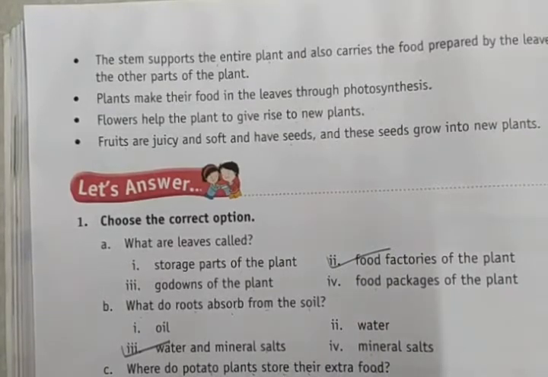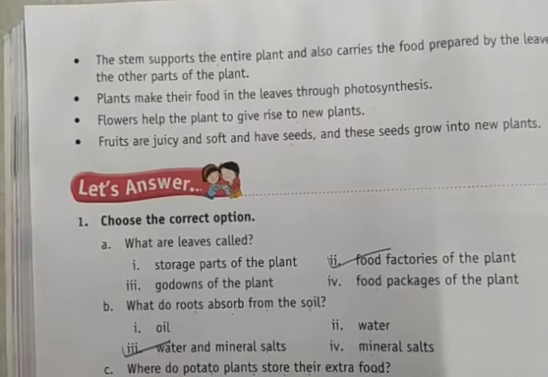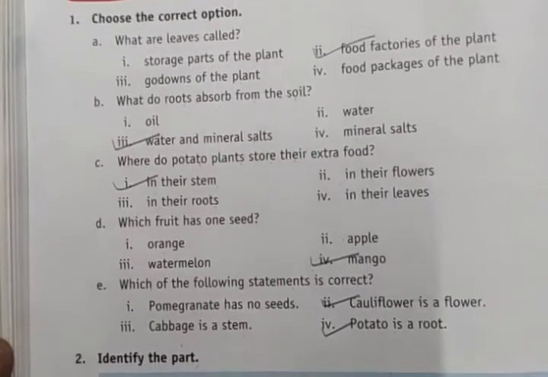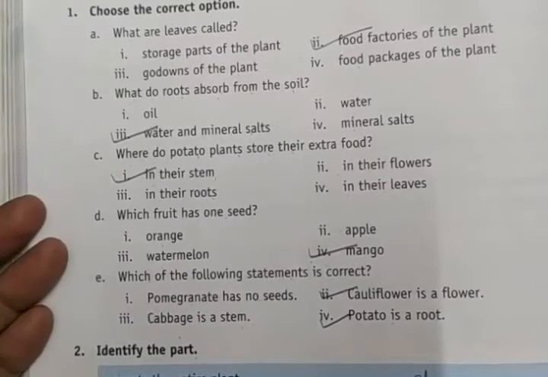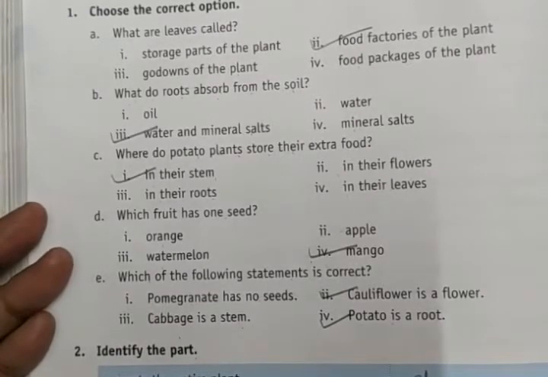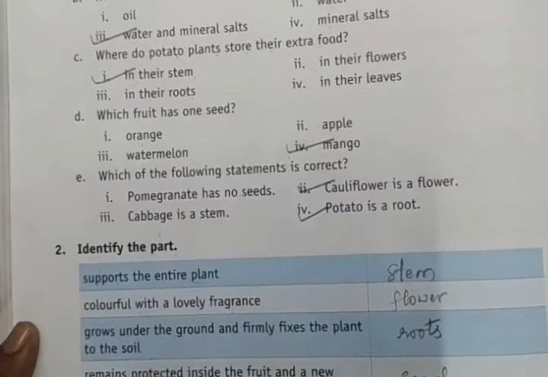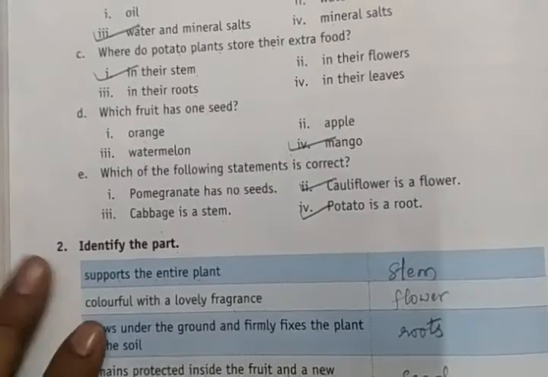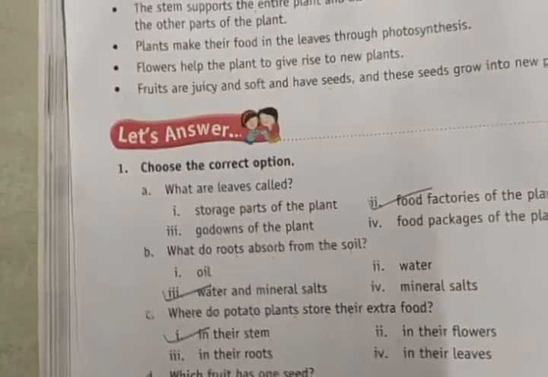Fruits are juicy and soft, have seeds, and these seeds grow into new plants. Okay, so after this we have answer time. The fill in the blanks, choose the correct option, identify the parts and question answers. I will help you in solving this. Don't worry.